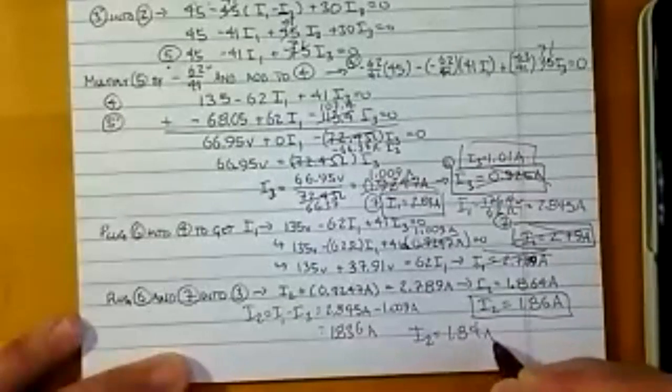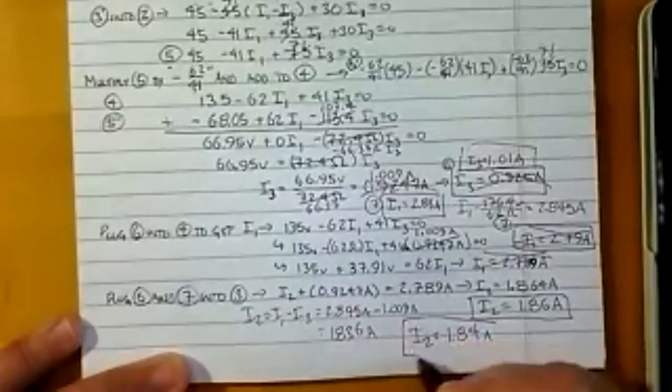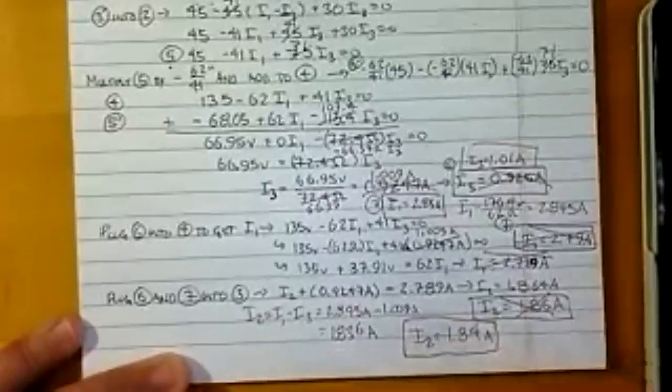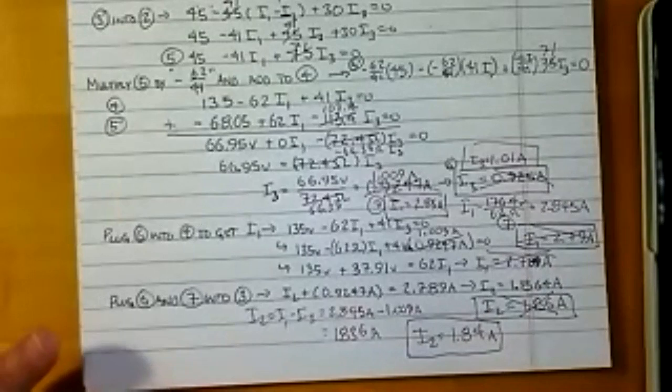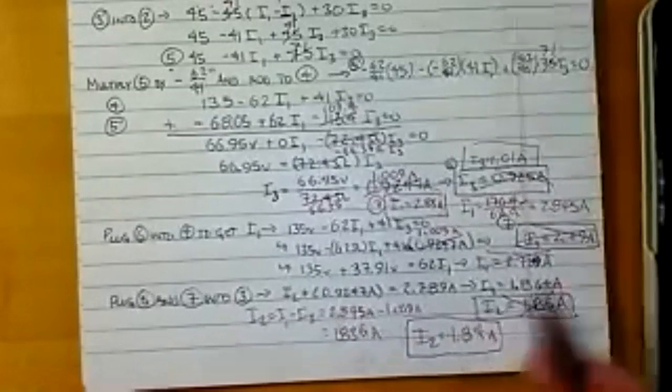So yeah, I did make that mistake early on, and that made it a little more complicated, but basically the algebra and arithmetic are all the same.